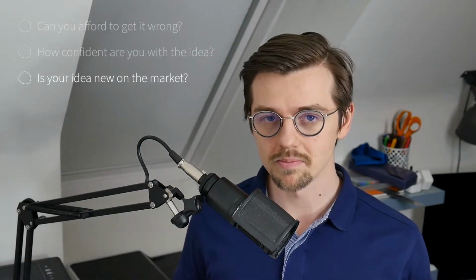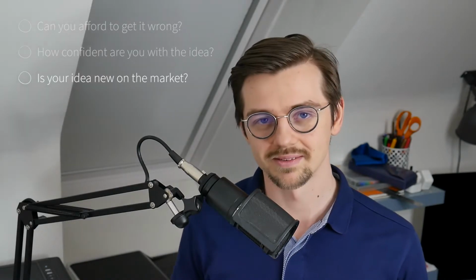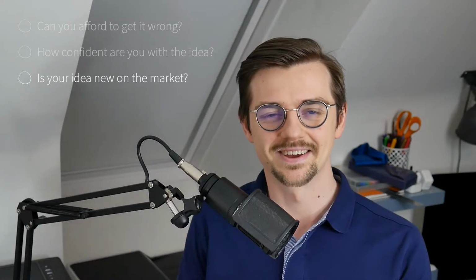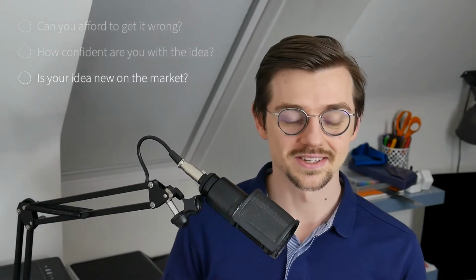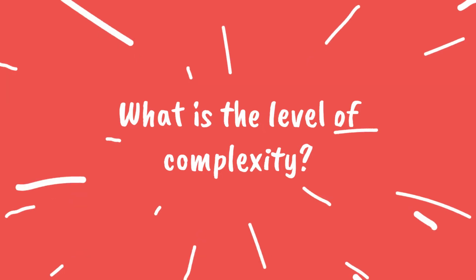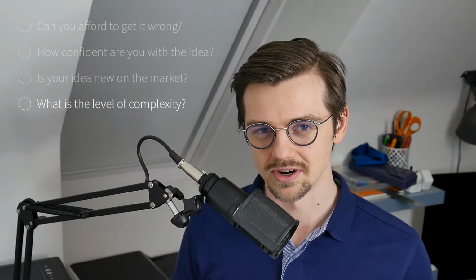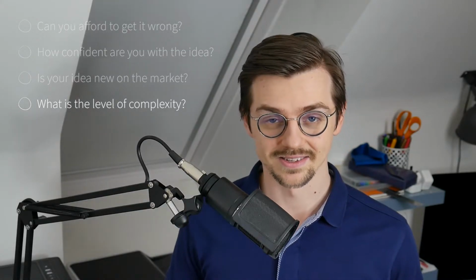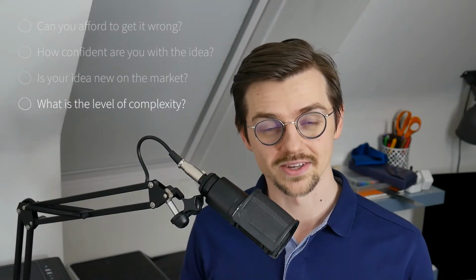Finally, I know I'm bombarding you with questions in this one, but stick with me, please. So finally, the final question is, what is the level of complexity you need to consider? It's important to realize that a design sprint does well with multi-layered, complex challenges.